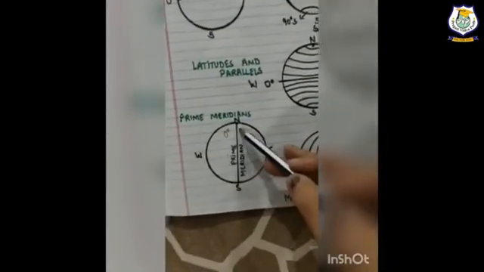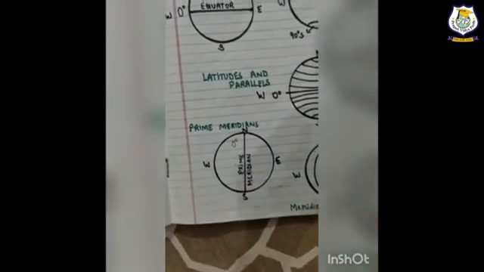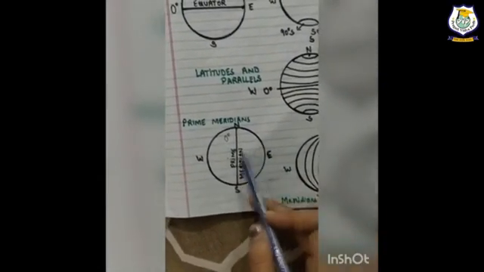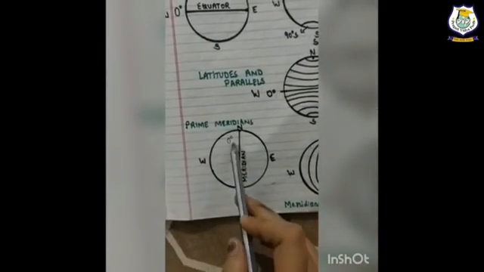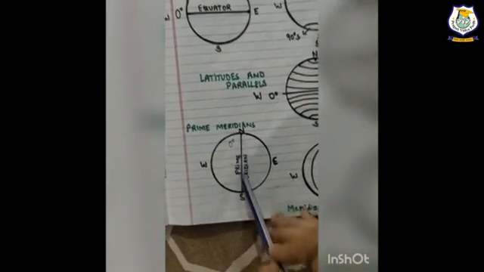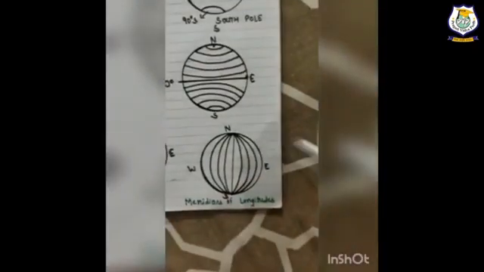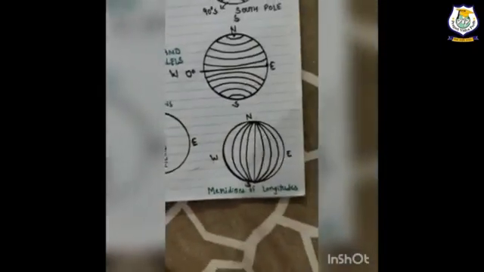Here you can see this is our globe and this is the line which divides the earth into another two equal halves, that is the eastern hemisphere and the western hemisphere. The prime meridian is the centermost part of the earth. Here you can see the meridians of the longitudes.